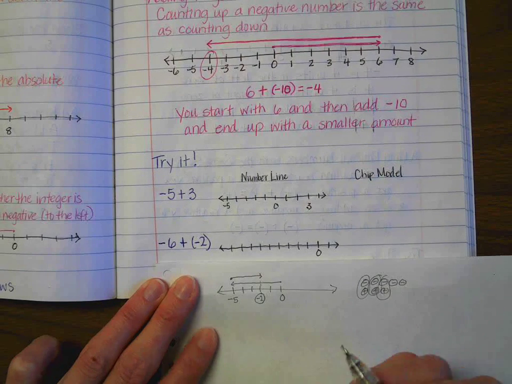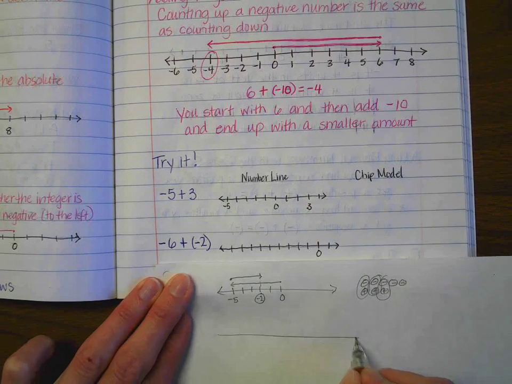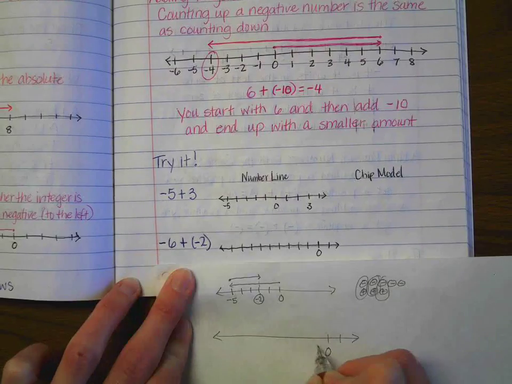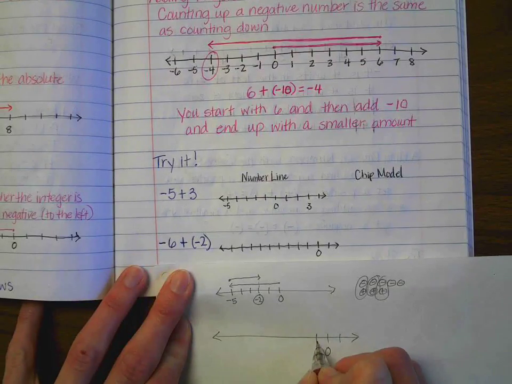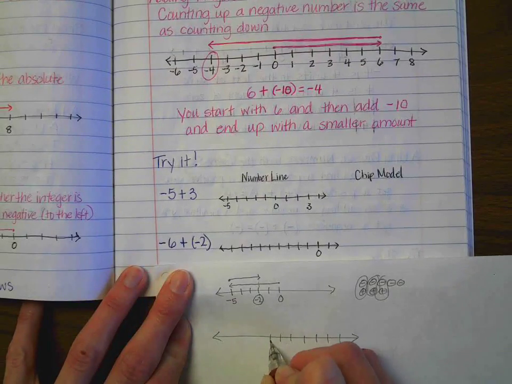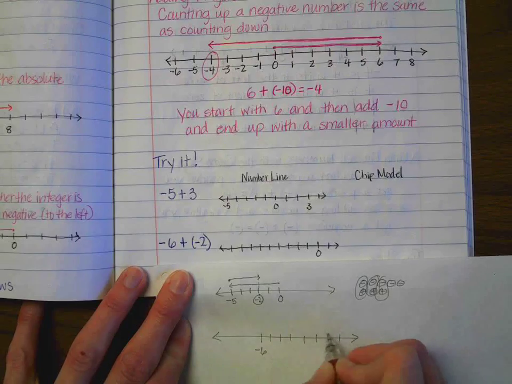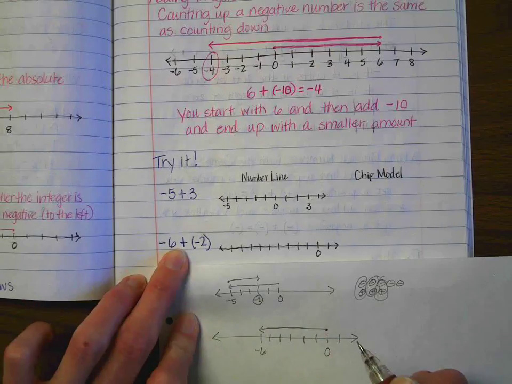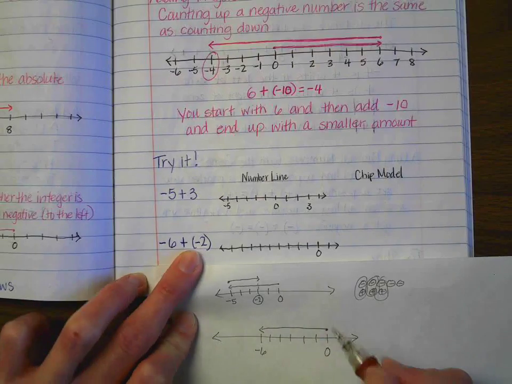We have negative 6 plus a negative 2. So here's our number line. Okay? We're starting at 0. So that's here. So it says negative 6. So we go to the left 6. 1, 2, 3, 4, 5, 6. This is negative 6. So I have to draw an arrow going to negative 6. And then I'm adding 2 more negatives.